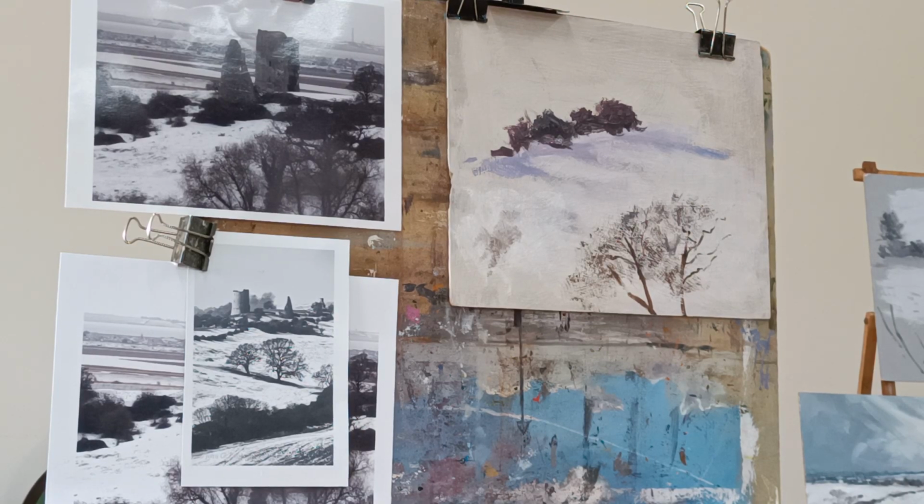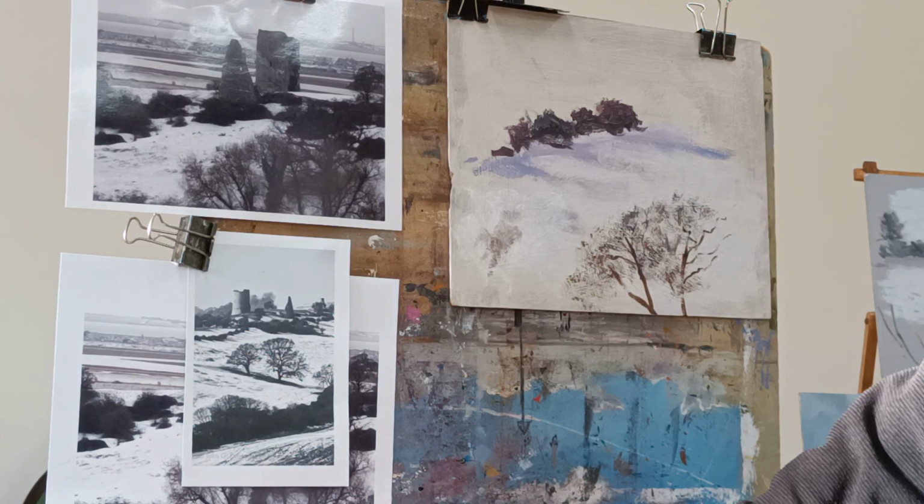And Jeffrey and Steve won the overall prize, and Steve runs our Southend Plein Air painting group that once a week went out with. So, good show. Righty-ho.